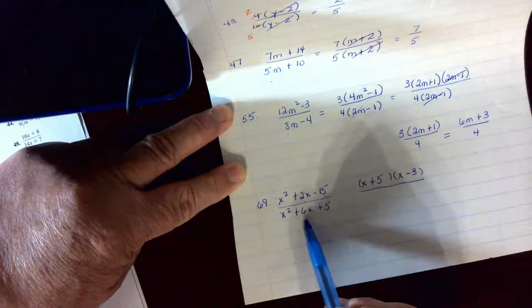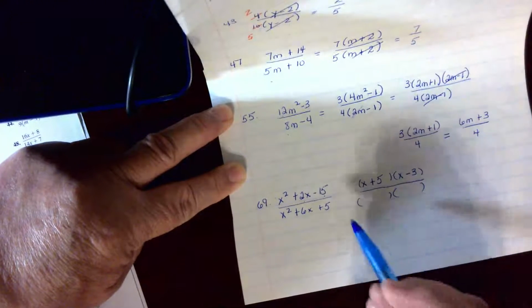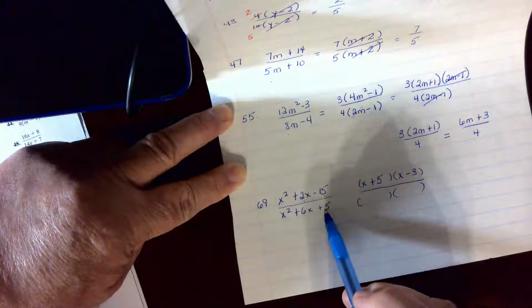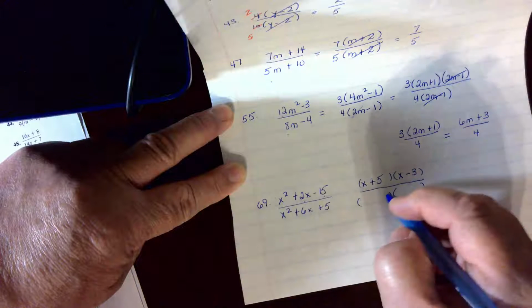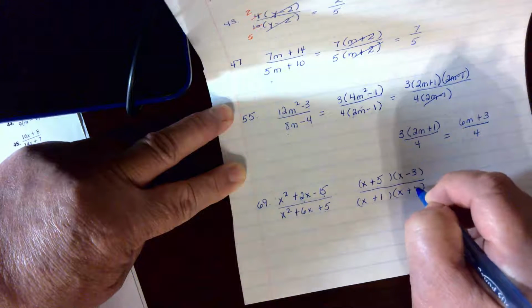In the denominator, again, the leading coefficient's 1, so I'm just looking for two numbers that I can multiply to get a 5 and combine to get 6, so that would be plus 1 and plus 5.